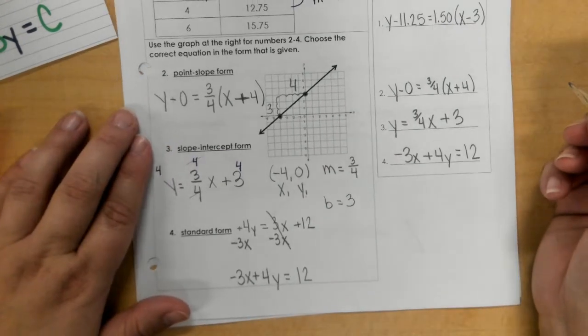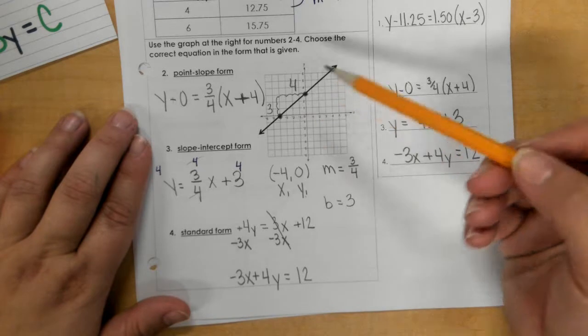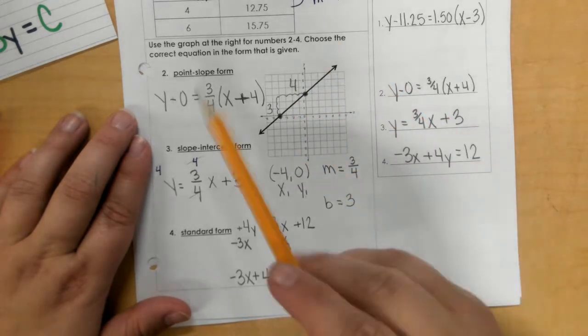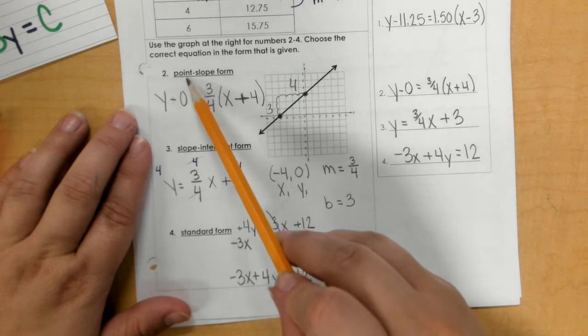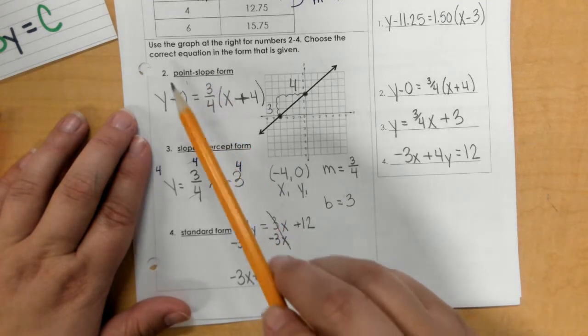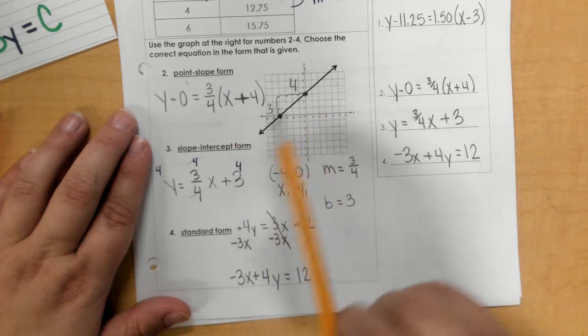Okay, so one more time, wrap up. When you come to this problem, find your point, your slope, and your y-intercept. Right here, these words are going to help you figure that out. Point, slope, intercept. Okay, so that right there is telling you what to find in this line.